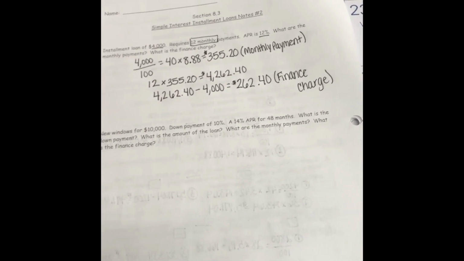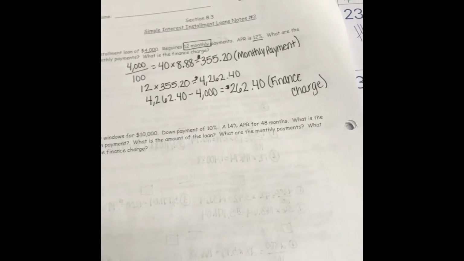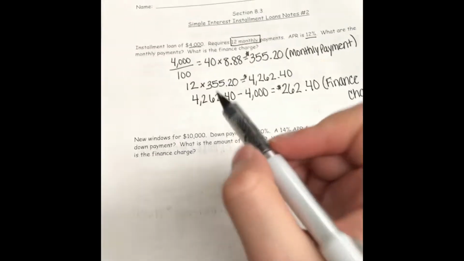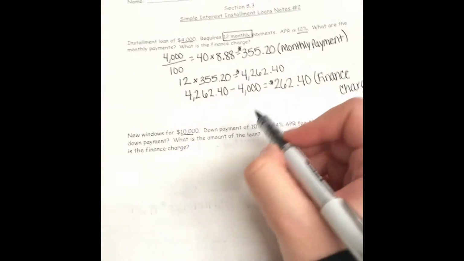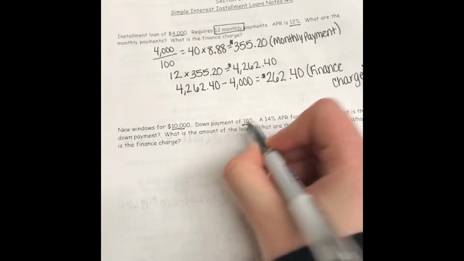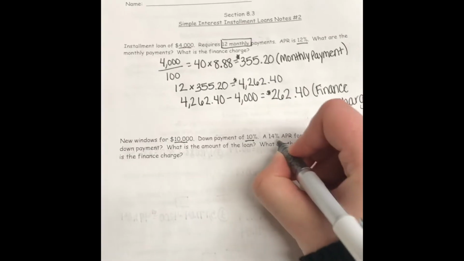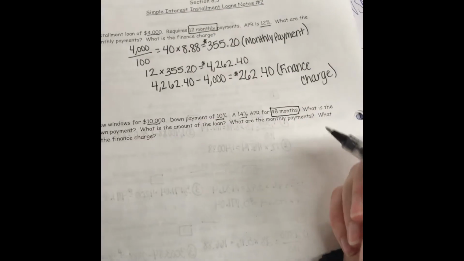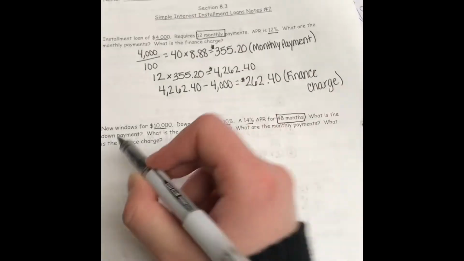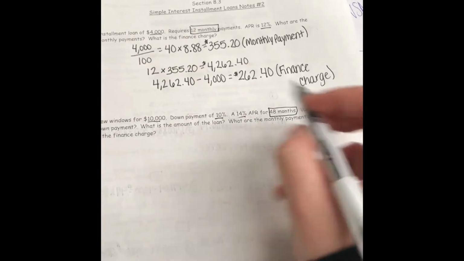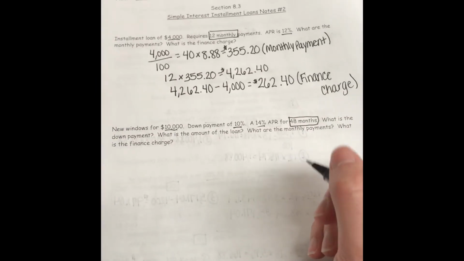Okay, the next question has a couple different components, which is kind of synthesizing or putting together everything that we've talked about so far. So it says new windows for $10,000. The down payment of 10%. A 14% APR for 48 months. I need to know what is the down payment, what is the amount of the loan, what are the monthly payments, what is the finance charge.